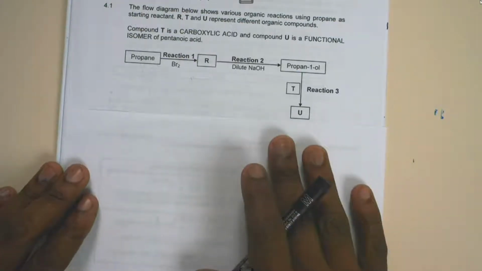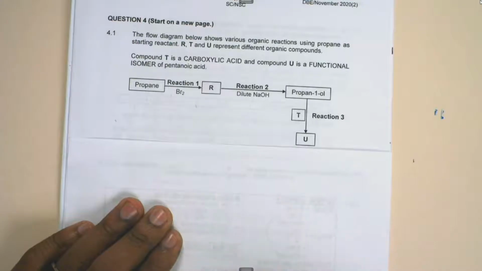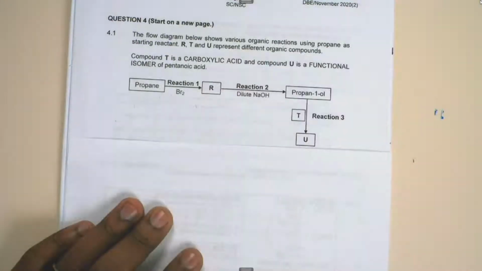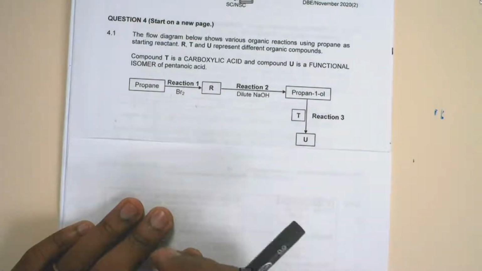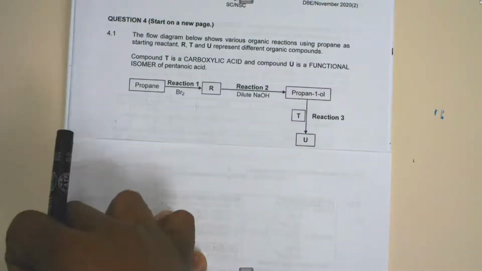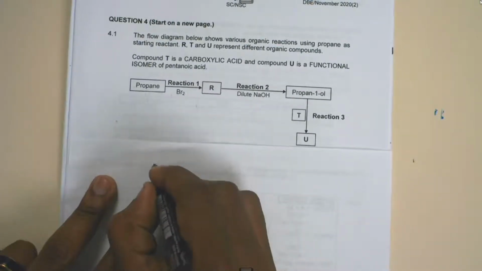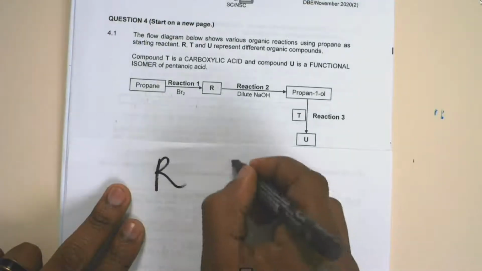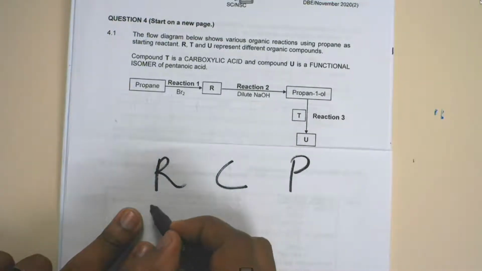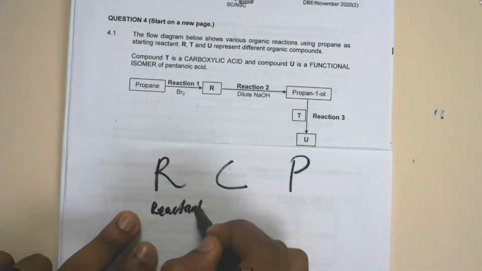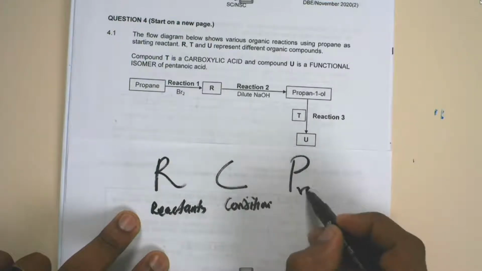Before I go into the questions, the trend is we will be given a flow diagram. A lot of information will be given from the flow diagram, and from it I should be able to identify a few things. I will write another recipe that I work with. It's RCP. The R is for the reactants. The C is for the condition. And P is for the product.